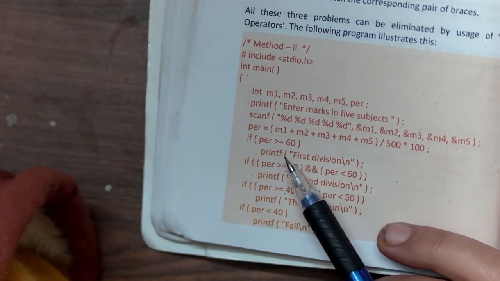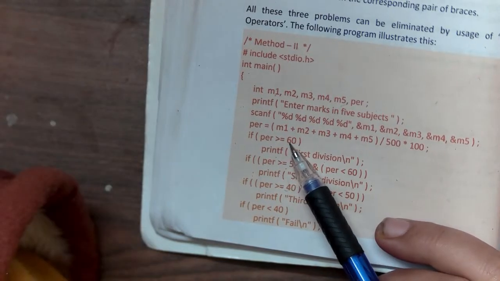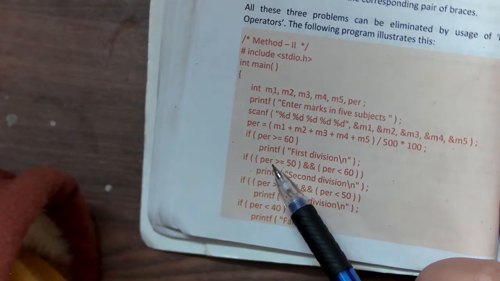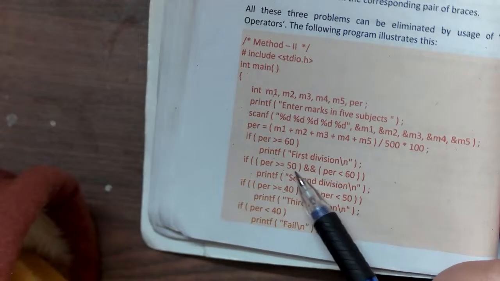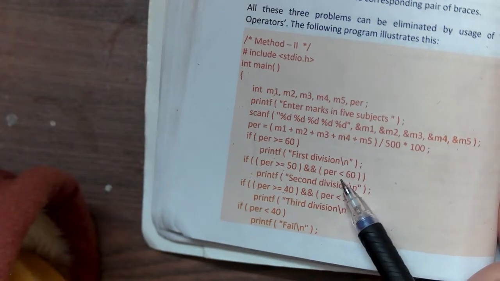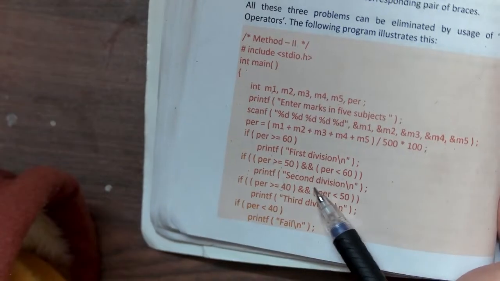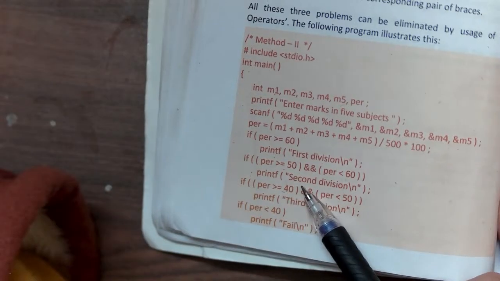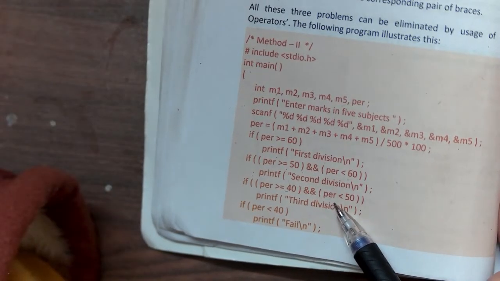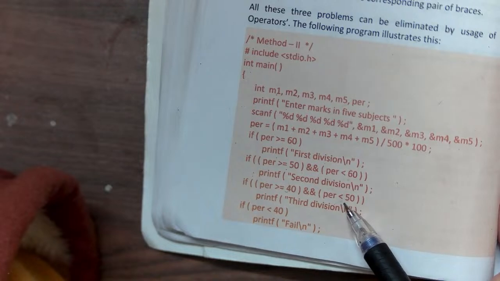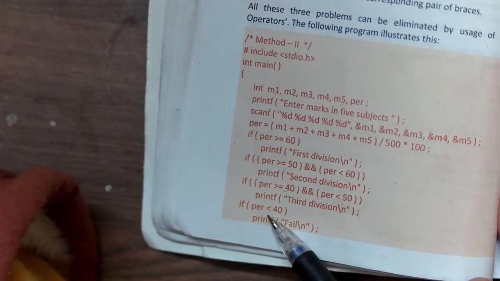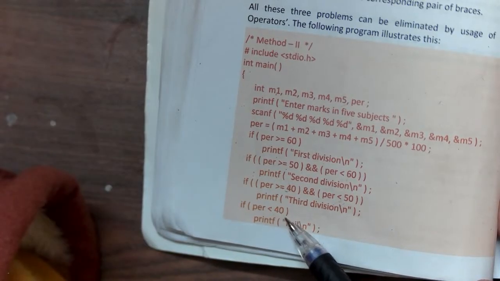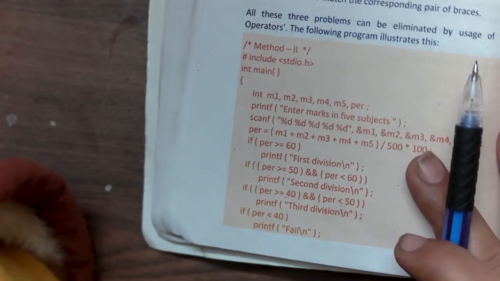Here it says if percentage is greater than or equal to 60, printf first division. If percentage is greater than or equal to 50 and percentage is less than 60, printf second division. If percentage is greater than or equal to 40 and percentage is smaller than 50, printf third division. If percentage is smaller than 40, then printf fail. Easy.